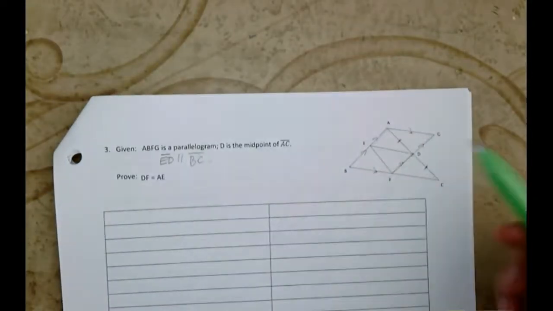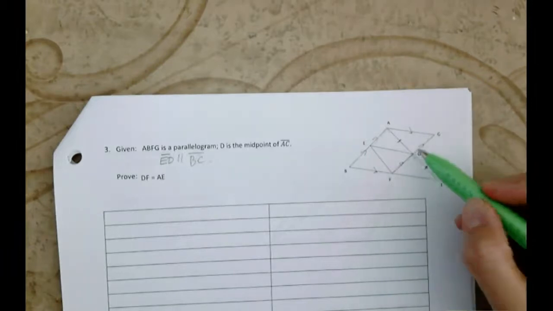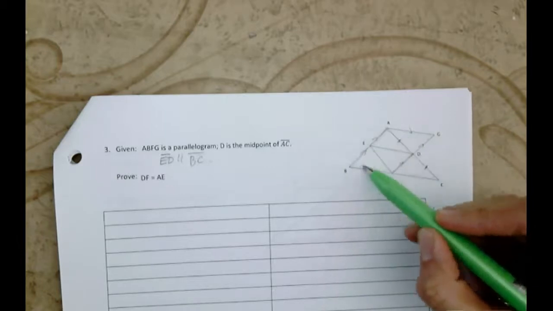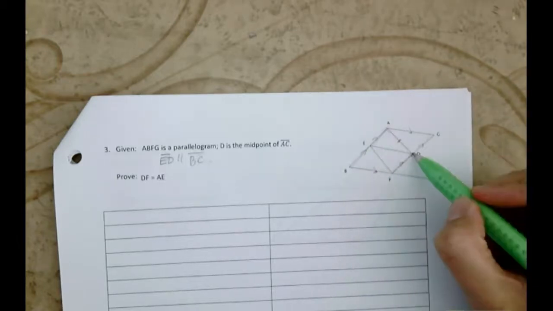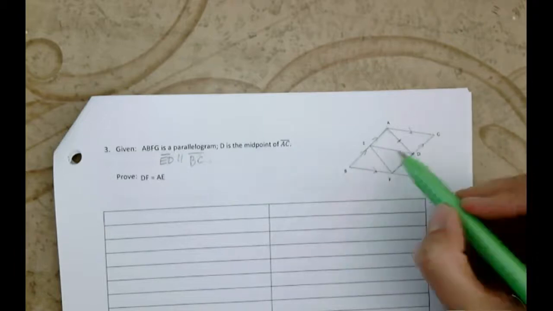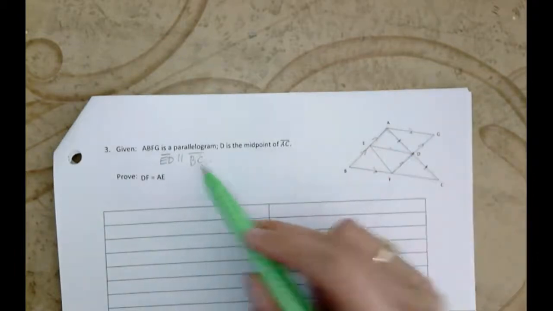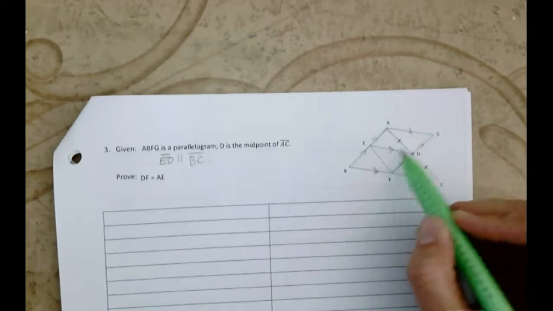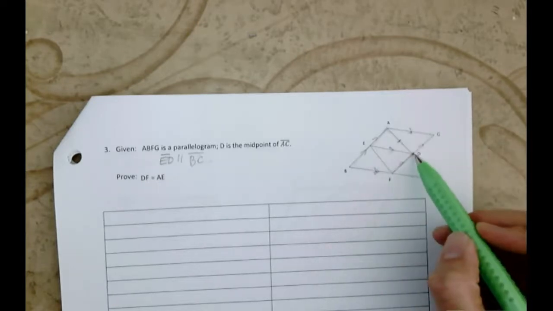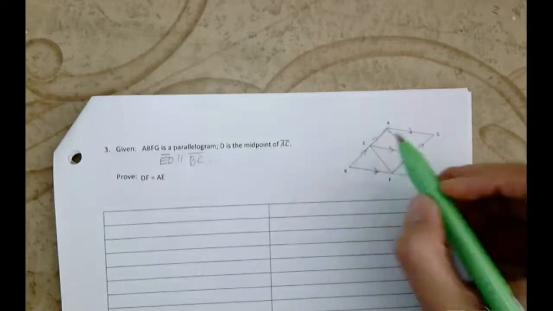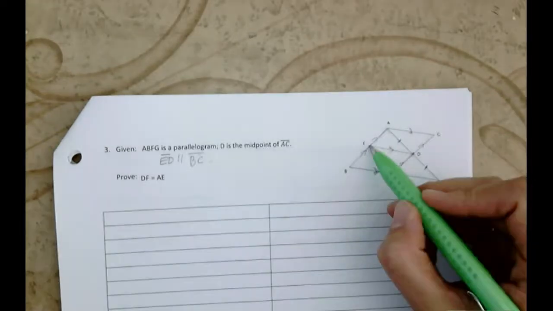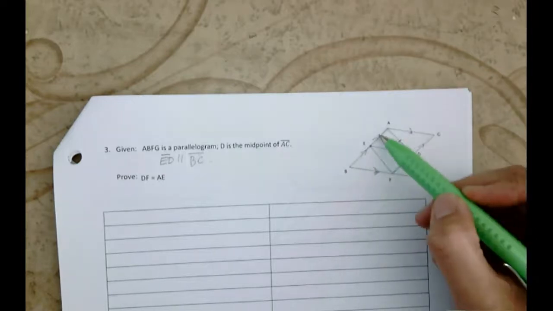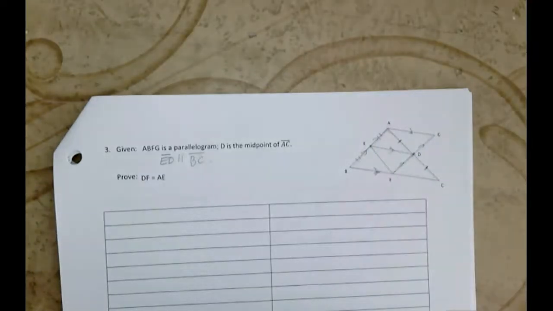So if you look at this triangle, this is a midpoint, and these are parallel by the given. ED is parallel to this, and that means these are parallel too. But this goes through a midpoint, and these are parallel, so this has to be a midpoint, right? And if this is a midpoint, then these are the same length, right?